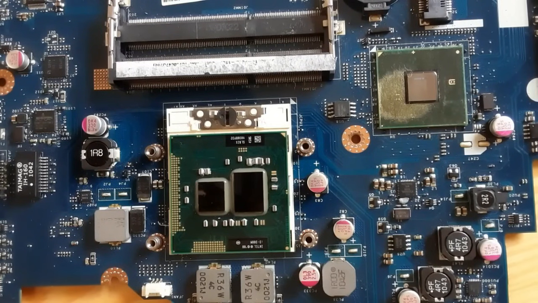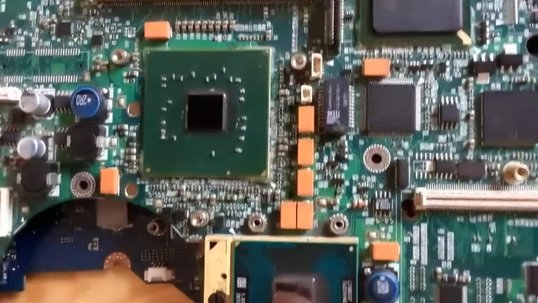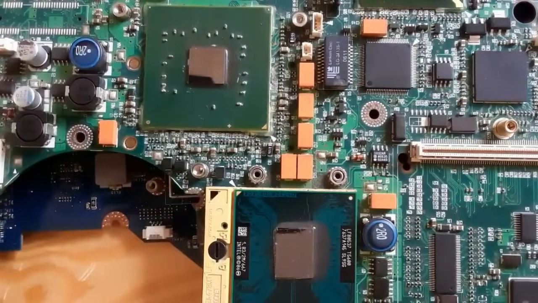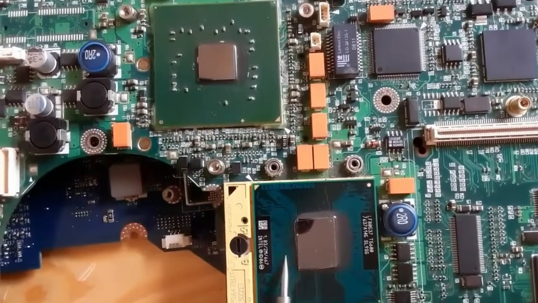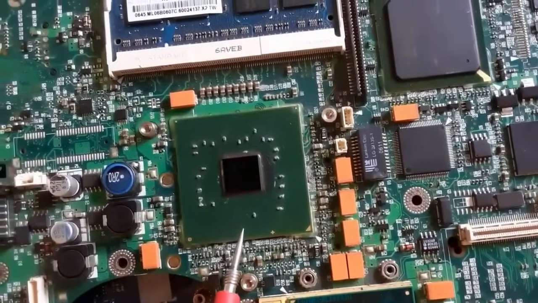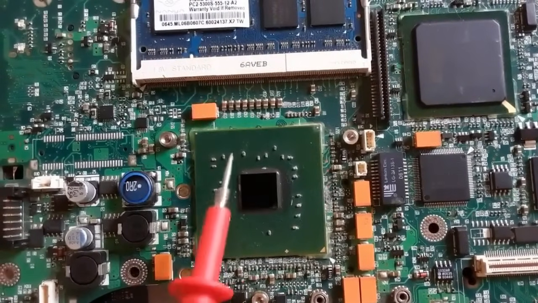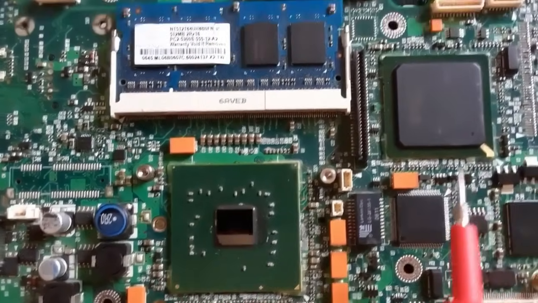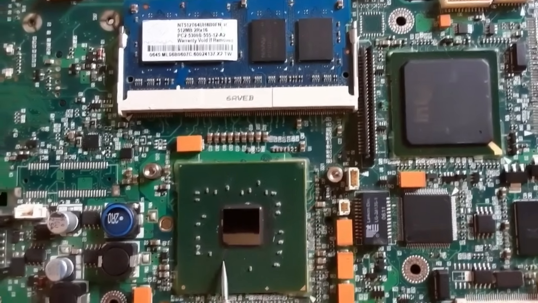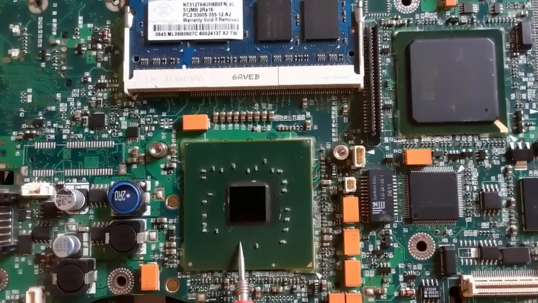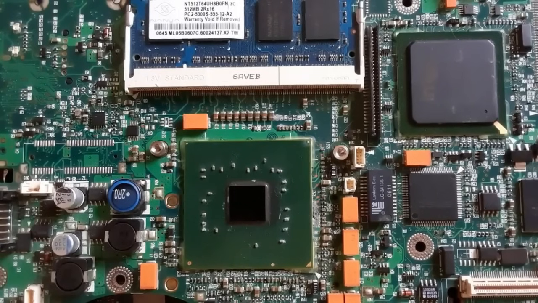But in some other motherboards, for example this one, we have here the CPU, the North bridge with the graphic card, and the ICH. Here this is the North bridge with the graphic card. So for this laptop, the graphic card and the North bridge are separated from the CPU.